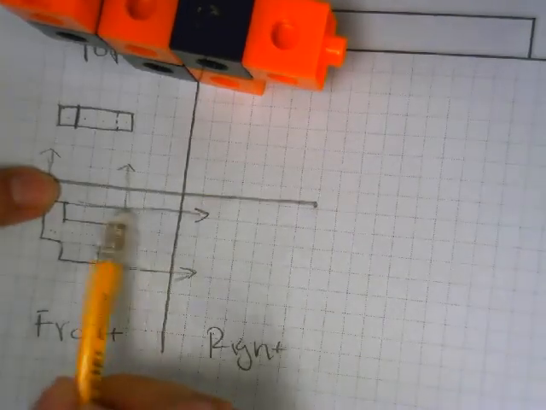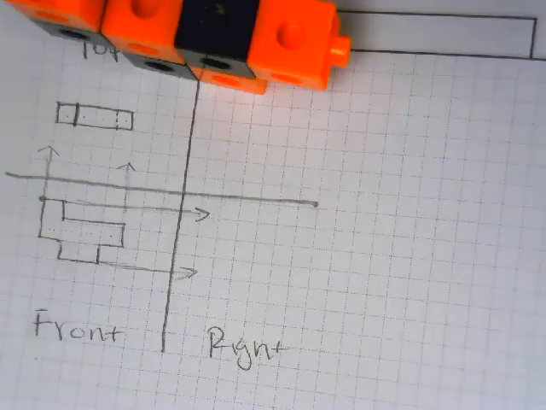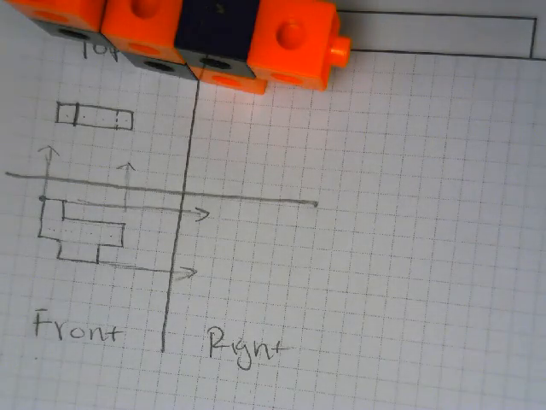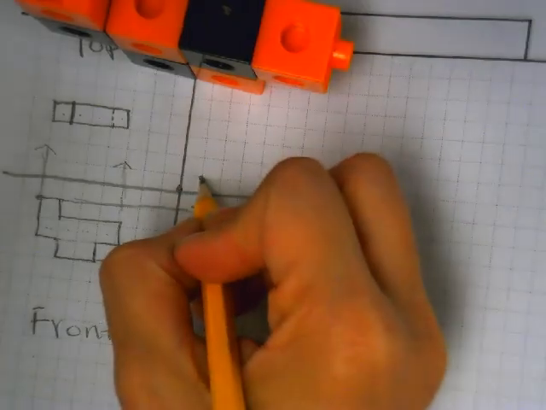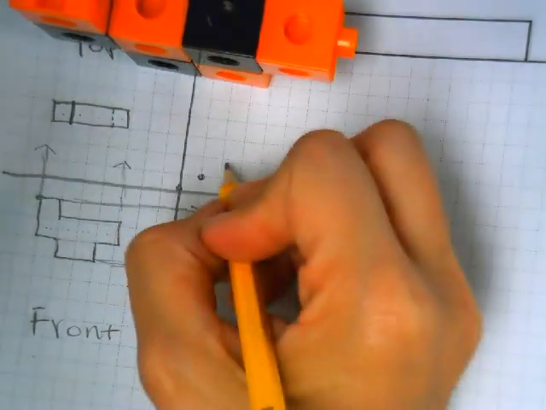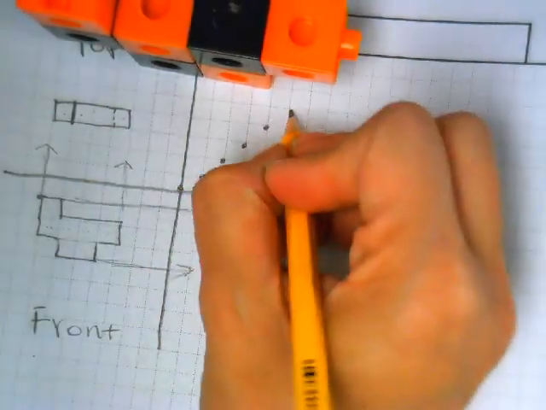Now, who can remember from yesterday what I have to do first, next? The dots, where do I start? 0, 0, 0. 1, 1, 2, 2, 3, 3, 4, 4, 5, 5.